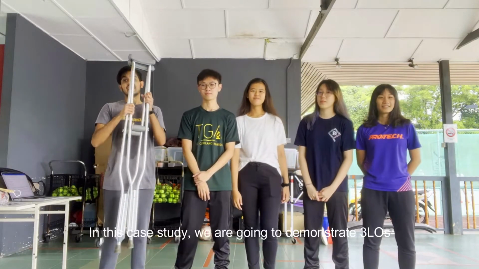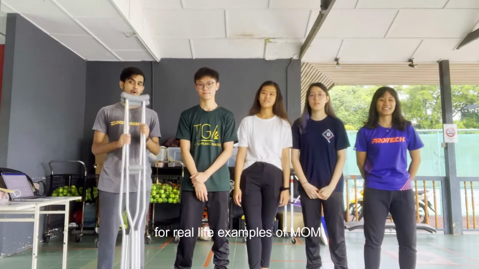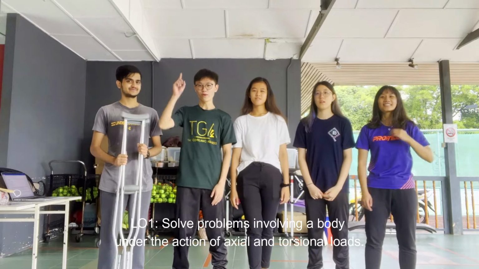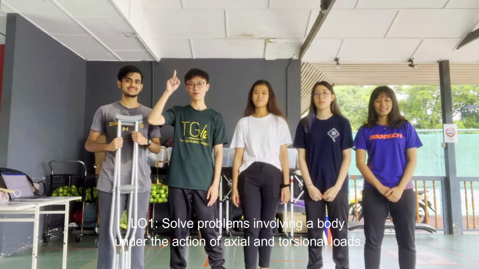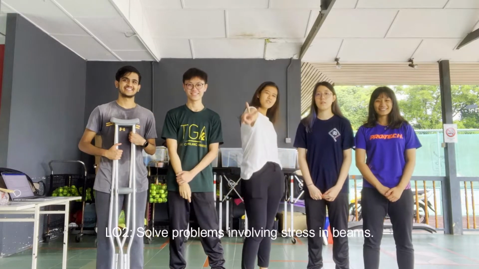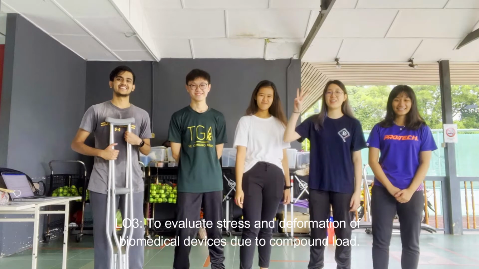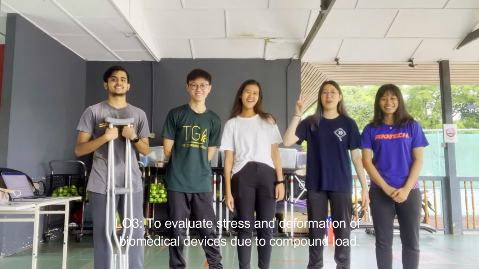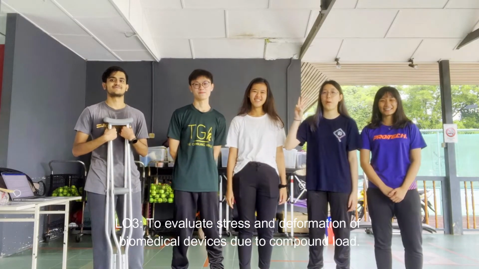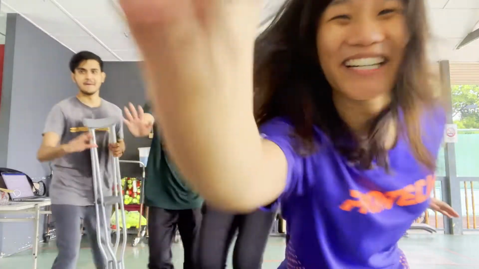In this case study, we will demonstrate 3 LOs from real life examples of movement. LO1, to solve problems involving a body under actions of axial and torsional loads. LO2, solve problems involving stress in beams. LO3, to evaluate stress and deformation of biomedical devices due to compound load. So without further ado, let's get started.